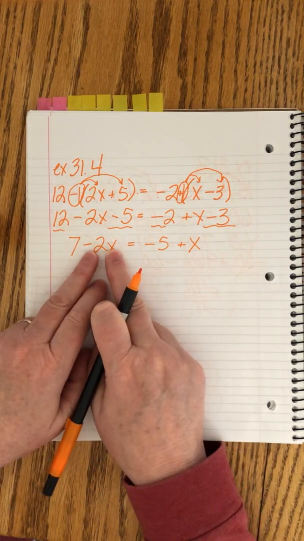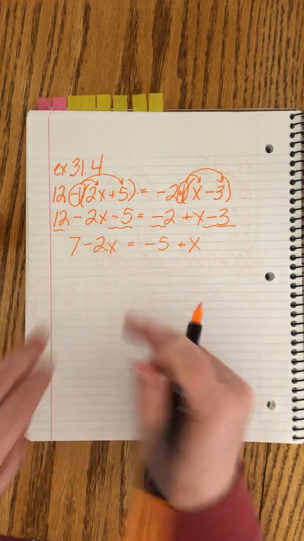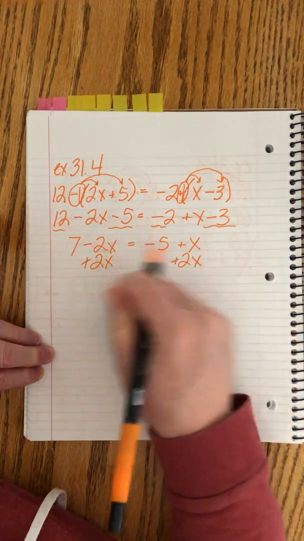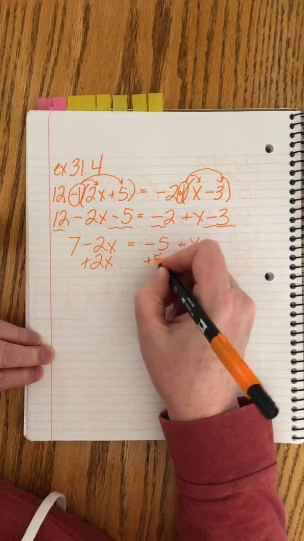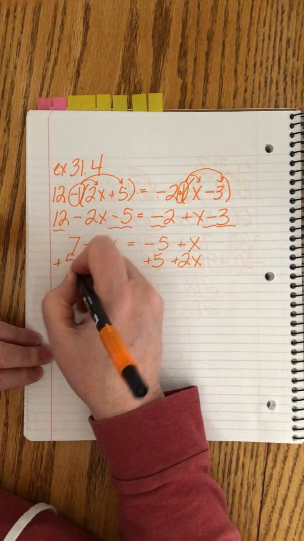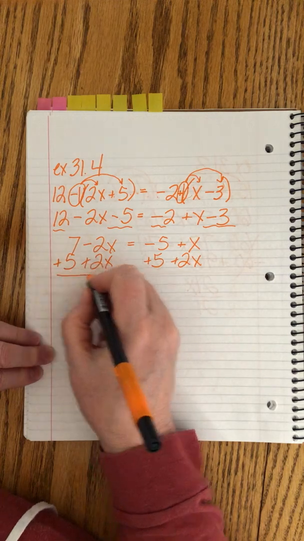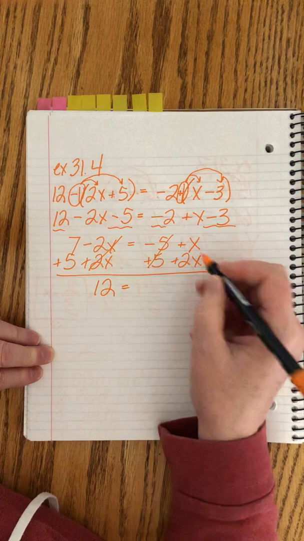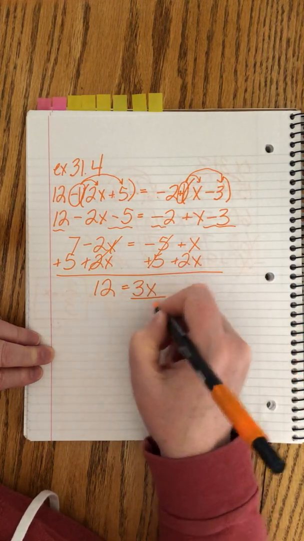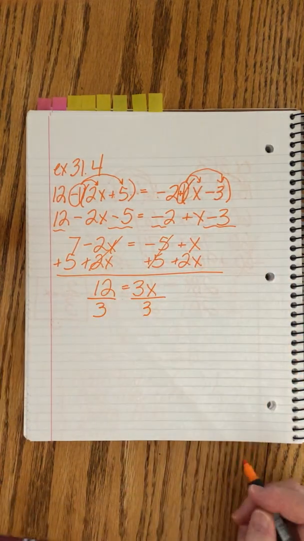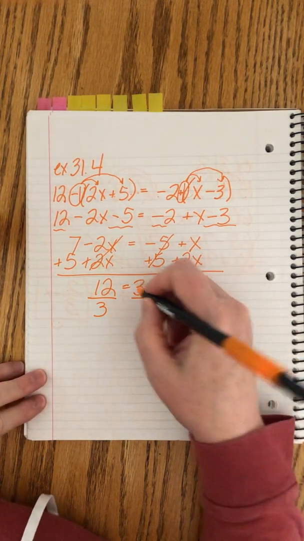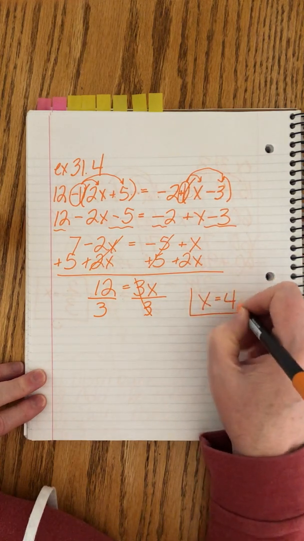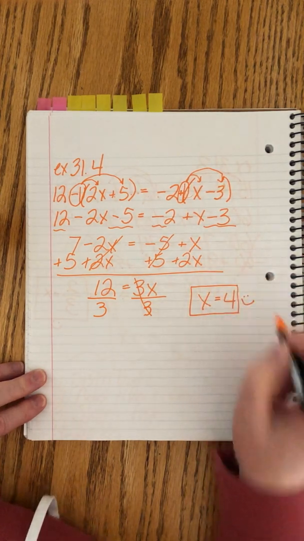All right, I would like to make the x fish go this way. I want to add 2x to both of them. And if I'm moving the x's this way, that means I have to swim the plain number fish the other way, right? So that they'll end up on opposite sides. That cancels, and I get 12 equals 3x. So I divide by 3 in order to isolate my x. And we get x equals 4. We always reduce whenever we can.